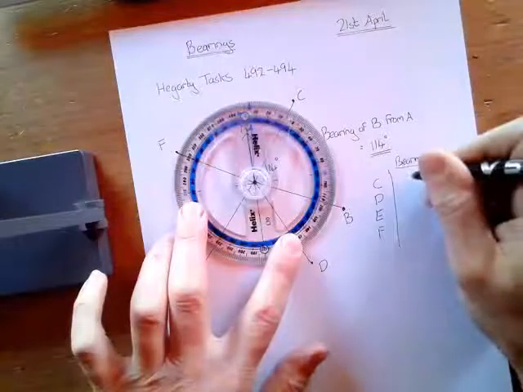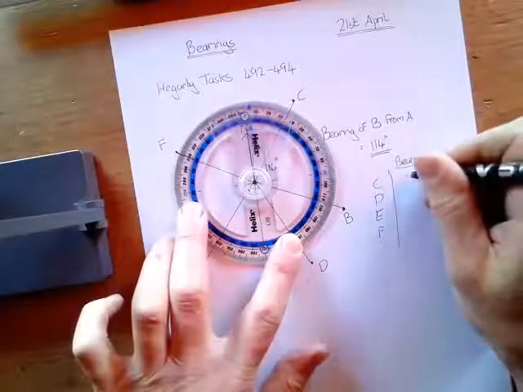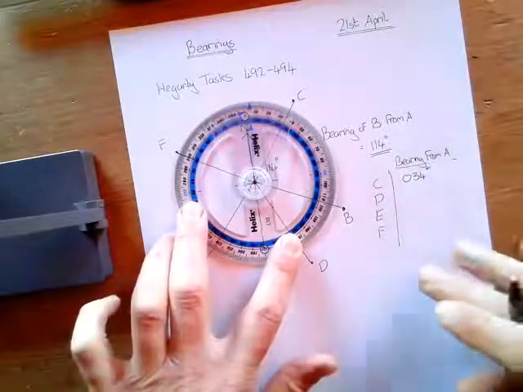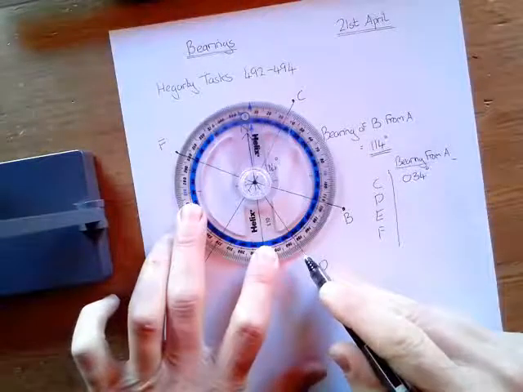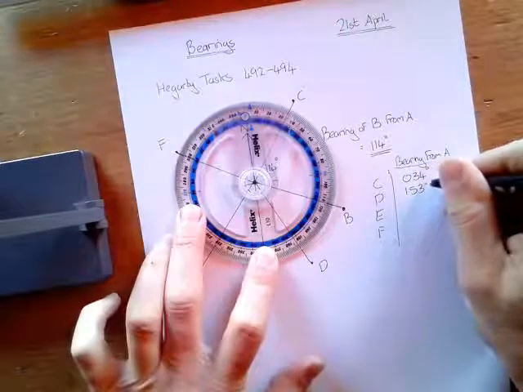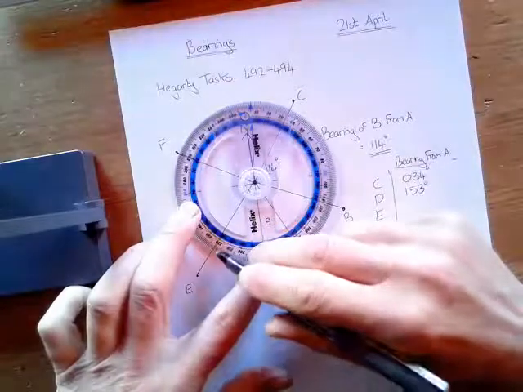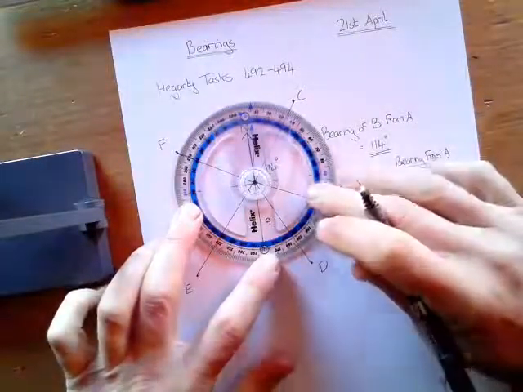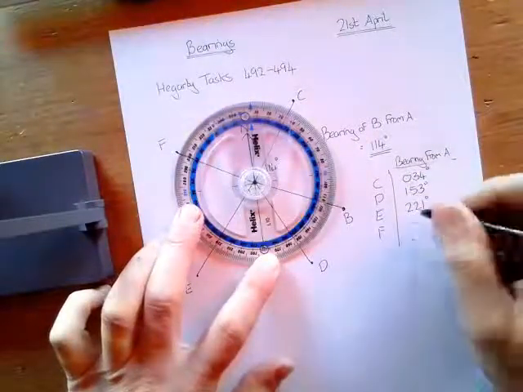Interestingly, they're actually called three-figure bearings, so I don't write 34, I write 034 degrees. I'm sure Mr. Hegarty will mention this in the video. The bearing of D would be 153 degrees. The bearing of E from A would be 221 degrees. And finally, the bearing of F from A would be, spot on, 300 degrees.